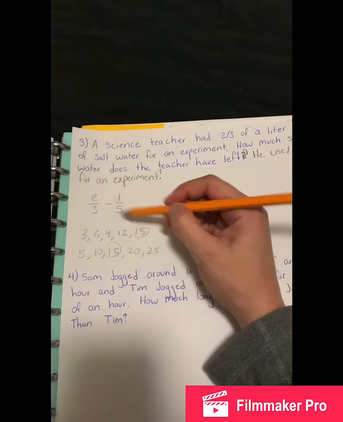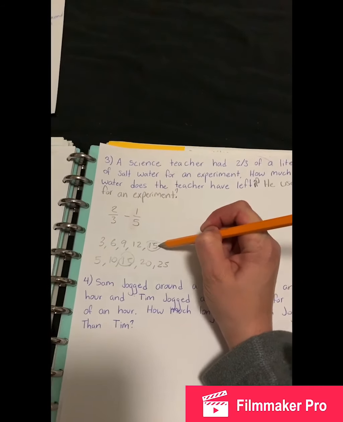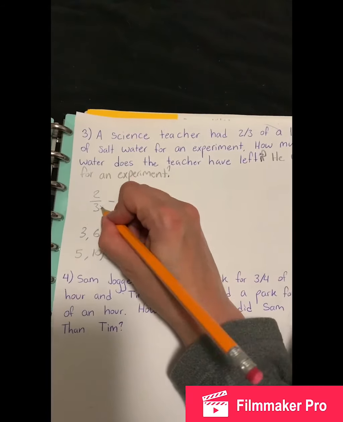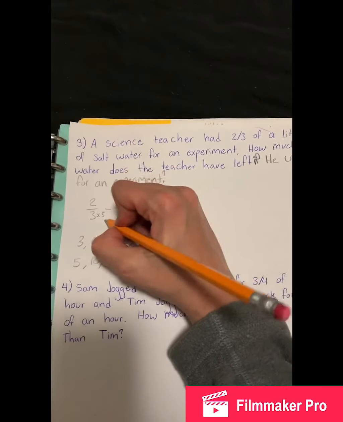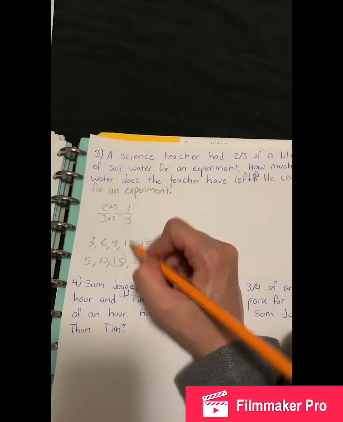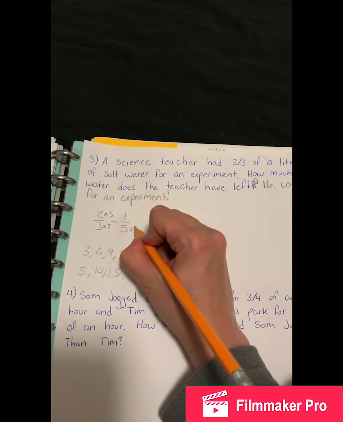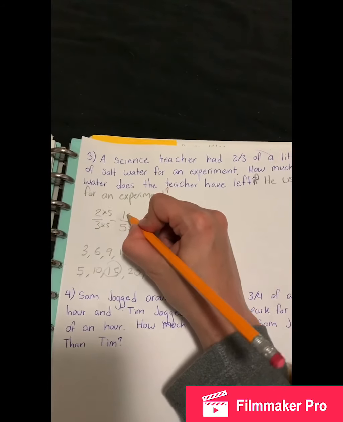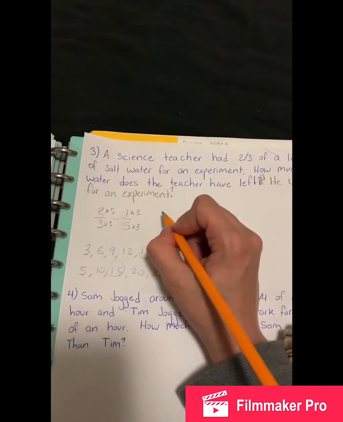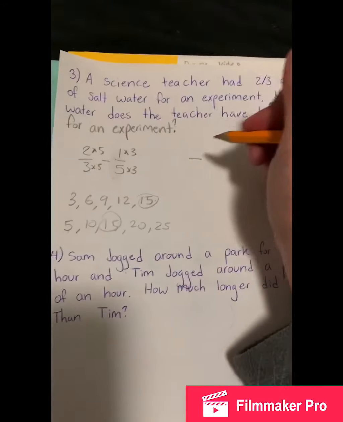So to get 3 to 15, we had to do 1, 2, 3, 4, 5. We had to multiply it by 5. So 3 times 5. What you do to the bottom, you have to do to the top. So 2 times 5. And then over here to get 5 to 15, we had to do 1, 2, 3. So we had to multiply 5 by 3. 1 times 3. We're going to transfer over our subtraction sign and start to solve our problem.